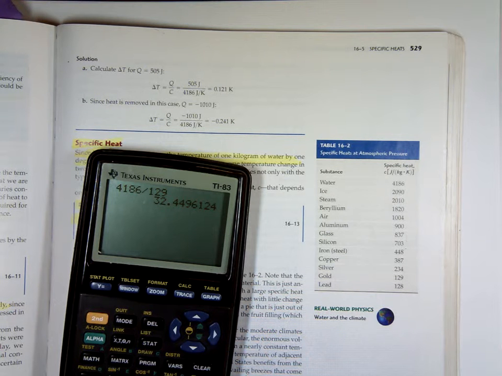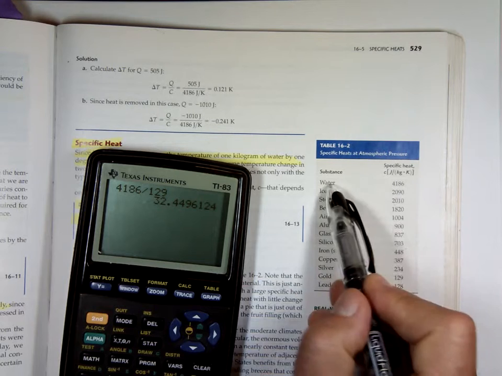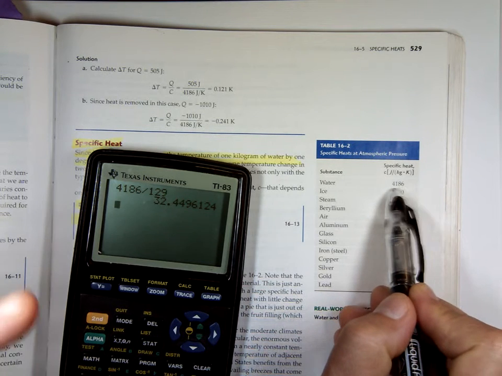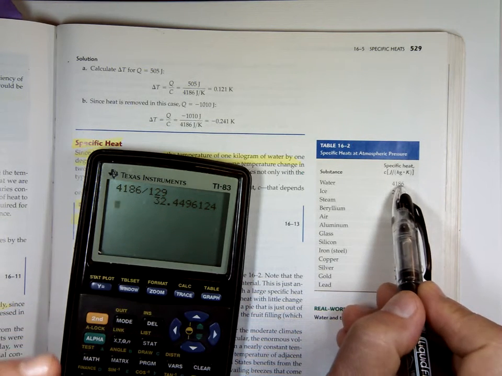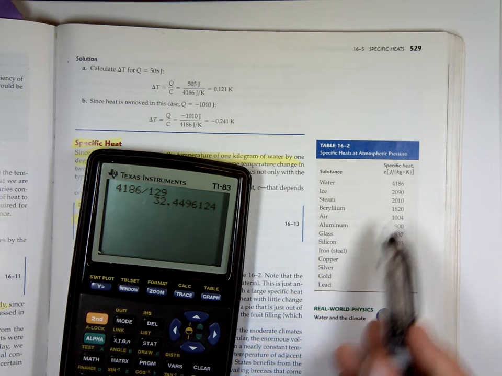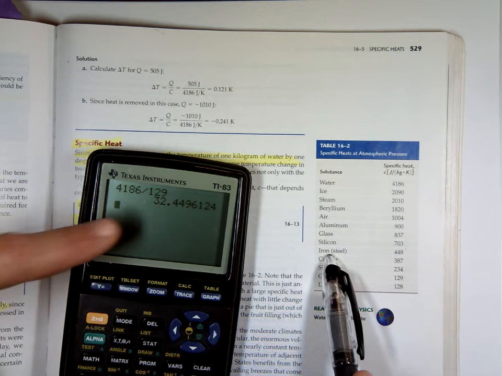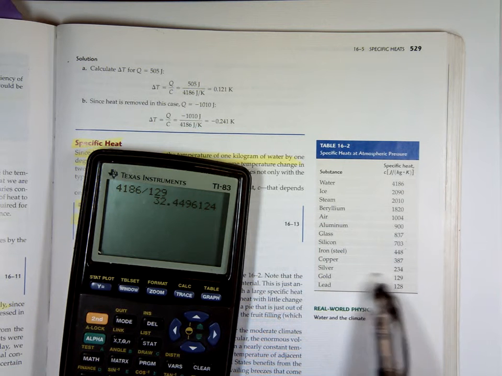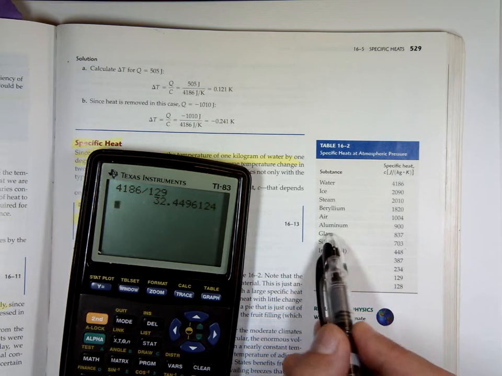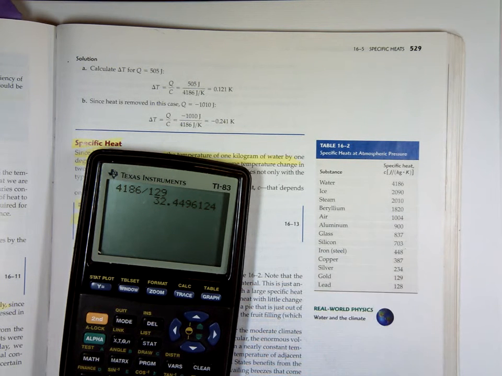The amount of heat required to change the temperature of 1 kilogram of water by 1 degree is equal to the heat required to change 32.5 kilograms of gold by 1 degree. Doesn't take much for gold to heat. Same thing with steel, glass, aluminum, air.